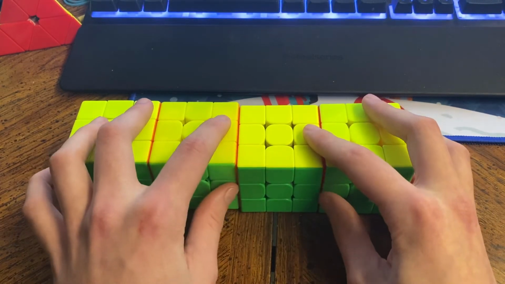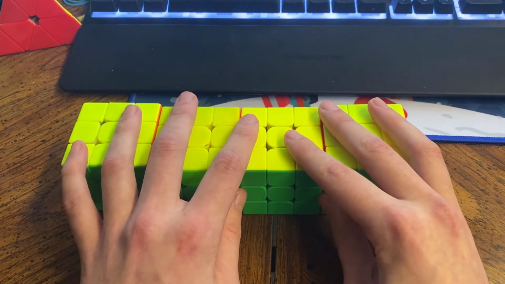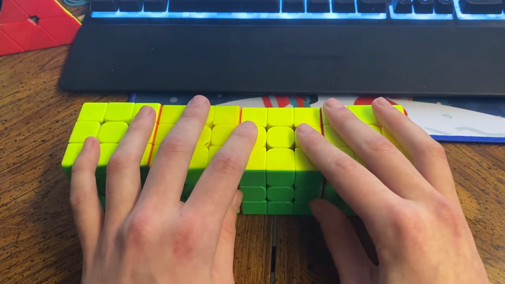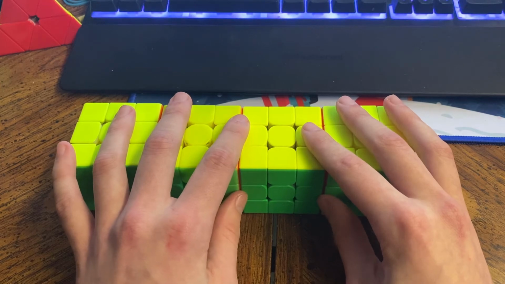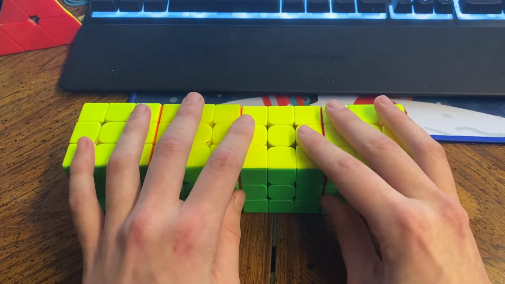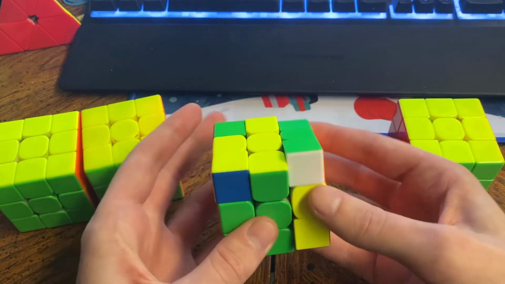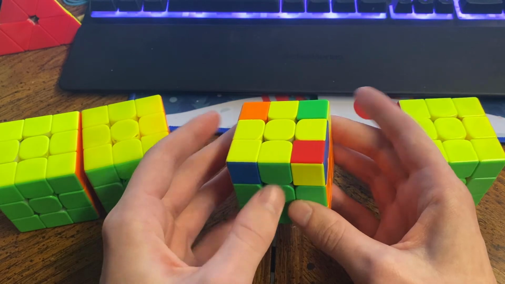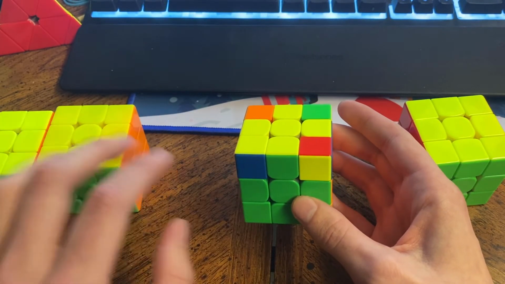People say the same thing about Sune and anti-Sune, COLLs, ZBLLs, 2GLLs, or anything like that, where there's only good sets or bad sets, and you shouldn't learn any of them. But I think it's worth it to learn all the algs, because even with this, I wouldn't be able to recognize the ZBLL to know that I'm going to get a skip.